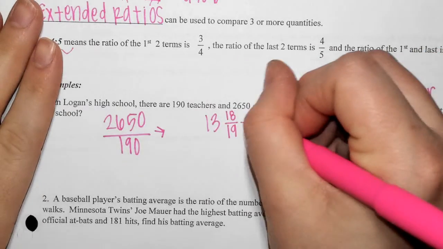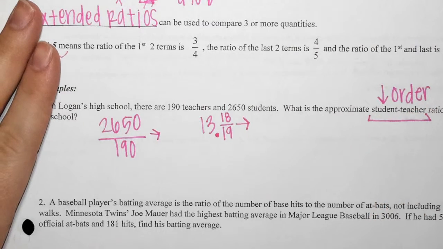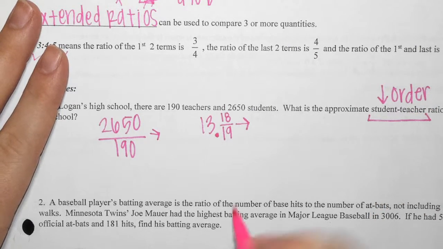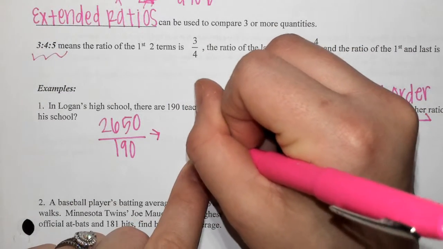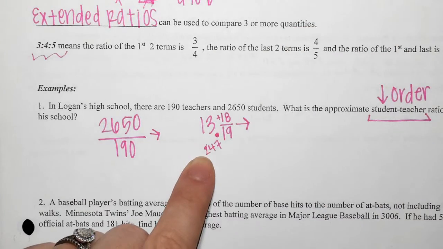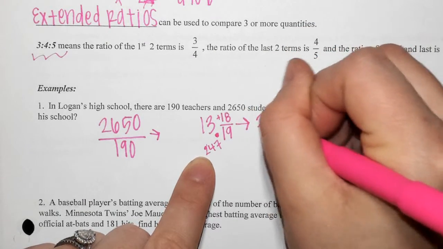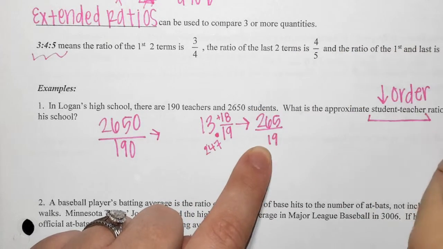So here's how you change it. You multiply the whole number by the denominator: 13 times 19 is 247. Then you take 247 and add 18, which gives you 265. And in the denominator, you leave whatever the denominator was.